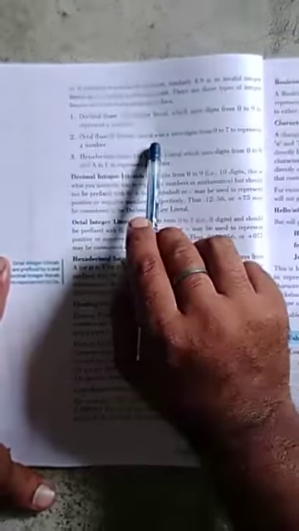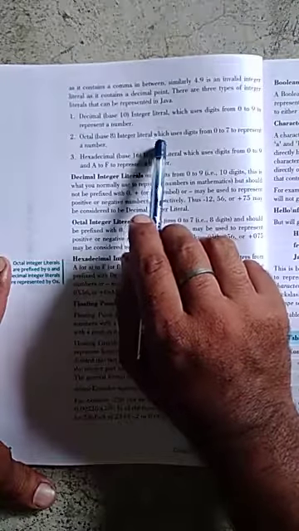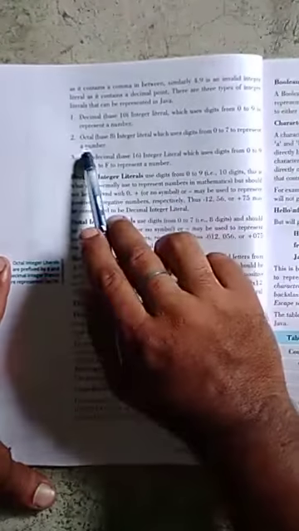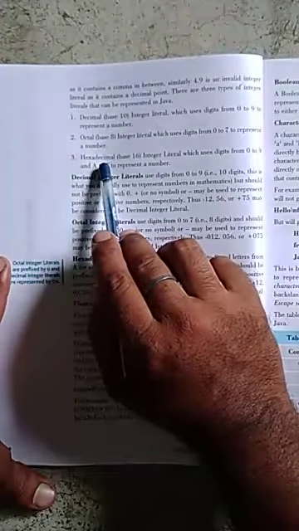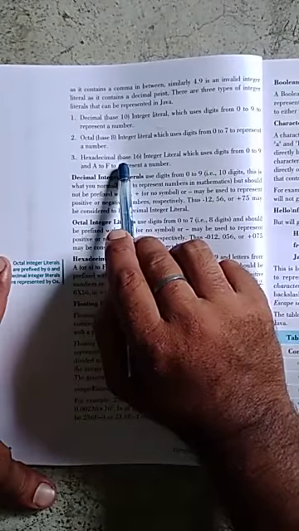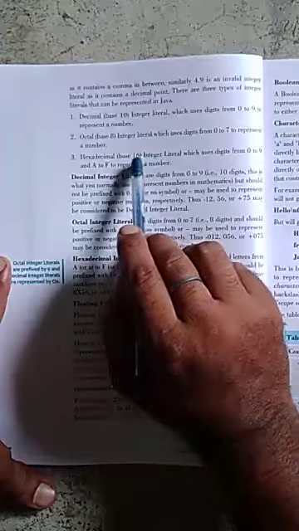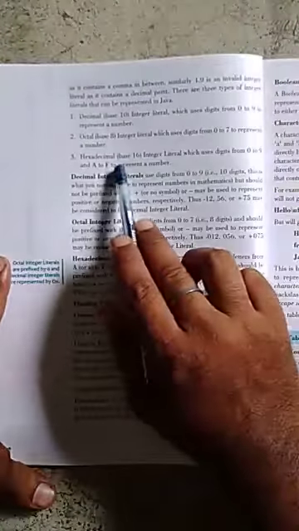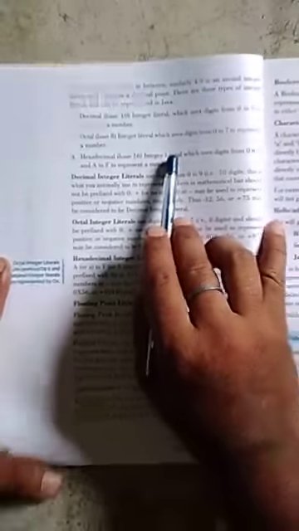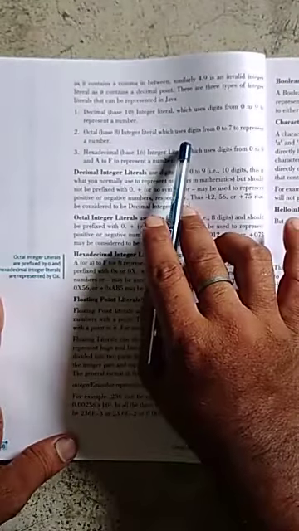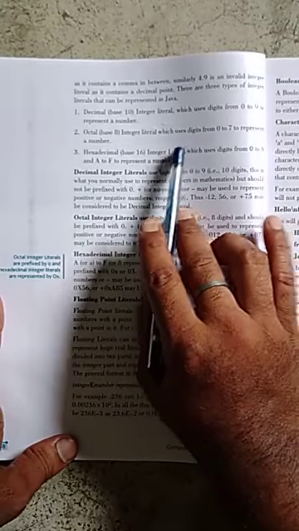Octal integer literals use digits from 0 to 7 to represent a number. Next, hexadecimal, base 16. It uses digits from 0 to 9 and A to F to represent a number. You must have read this in class 7, the number system, the first chapter of computer.